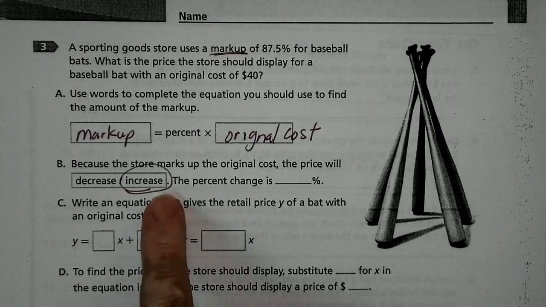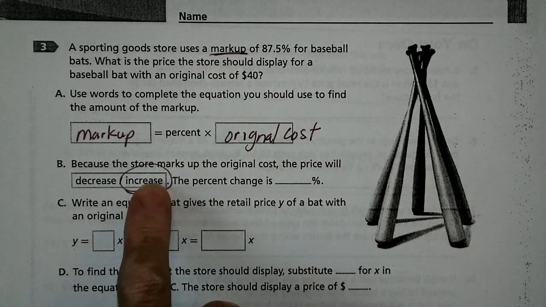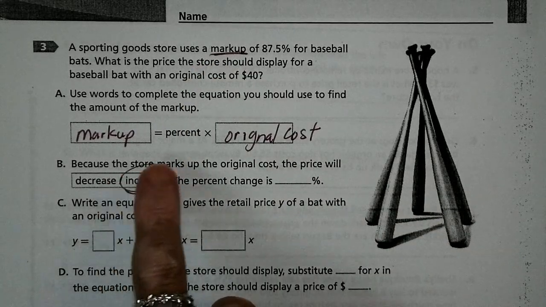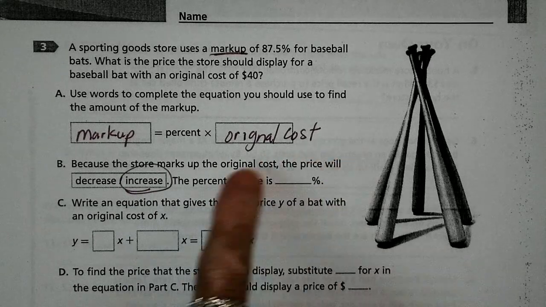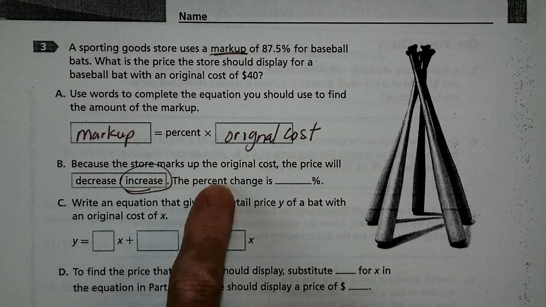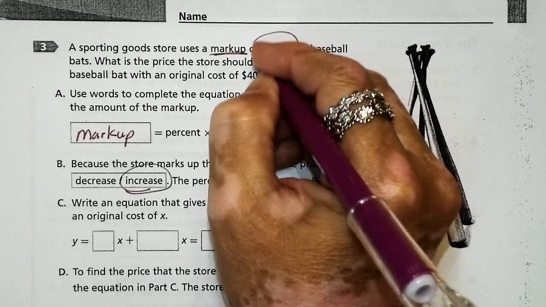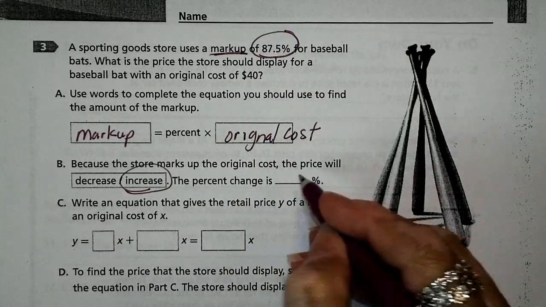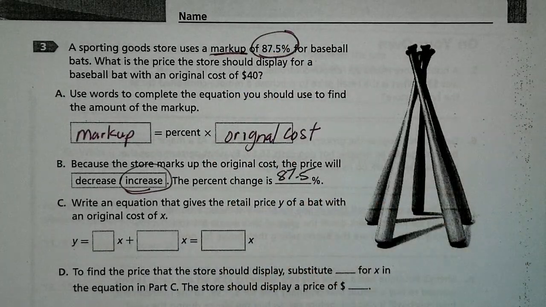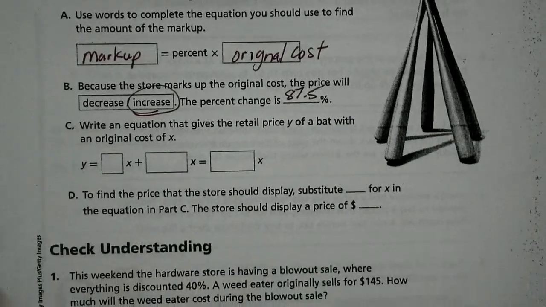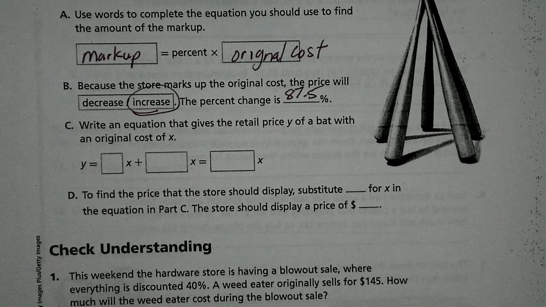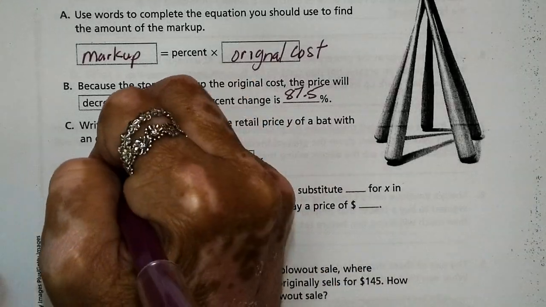Okay, so markup means we're taking an increase. So it says because the store marks up the original price, the price will be an increase. And that percent we know is 87.5. Yep, 87 5/10%. All right. So it says write an equation that gives the retail price Y of a bat with the original cost of X. So remember, we're going to pay 100%, right?